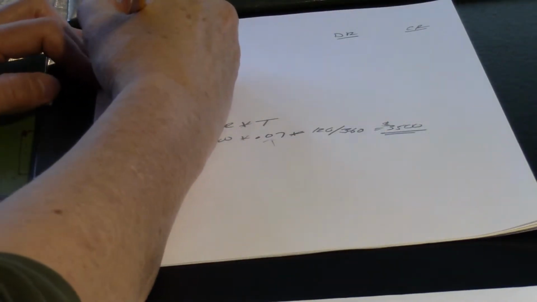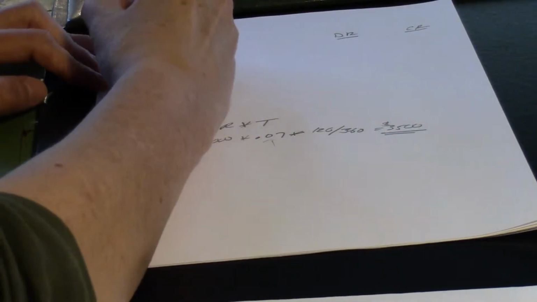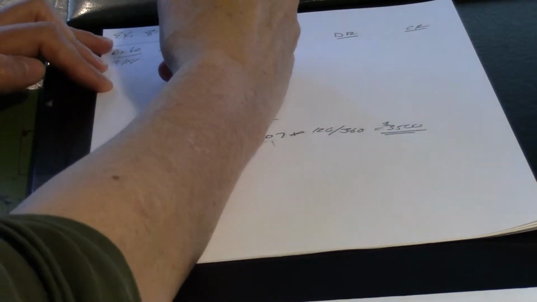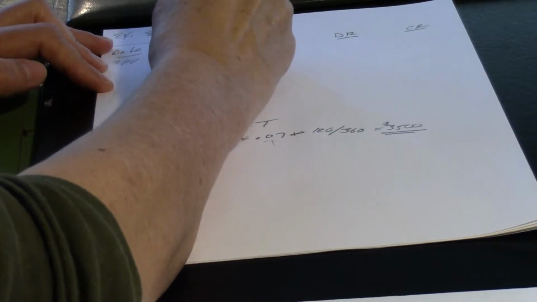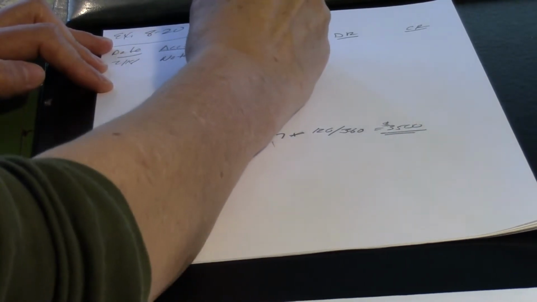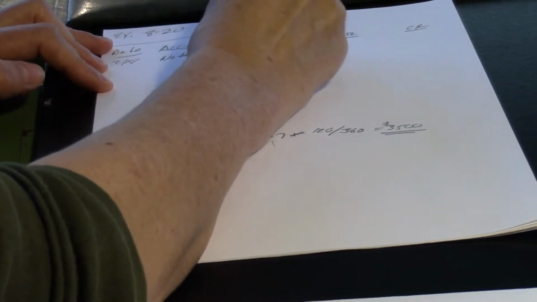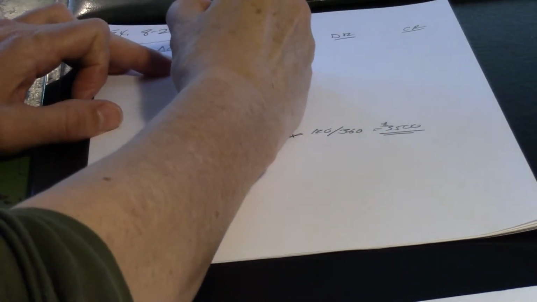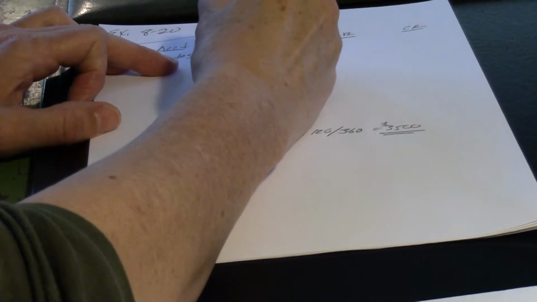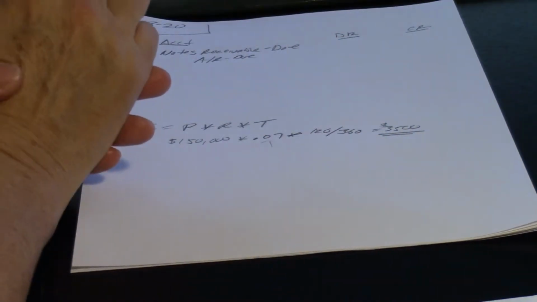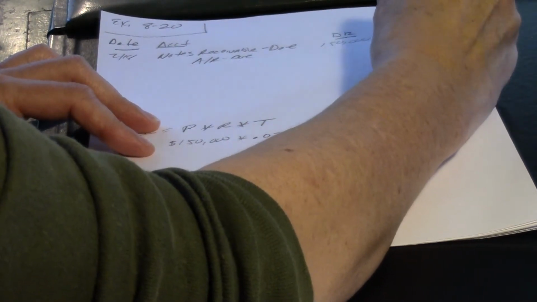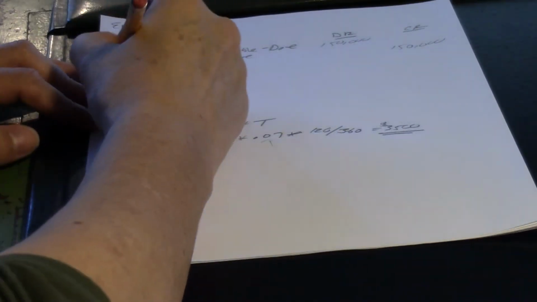All right, so on 2/18, right, we increase the asset notes receivable. We'll call it Doe. And the account receivable, Doe, decreases, right? So that is 150.